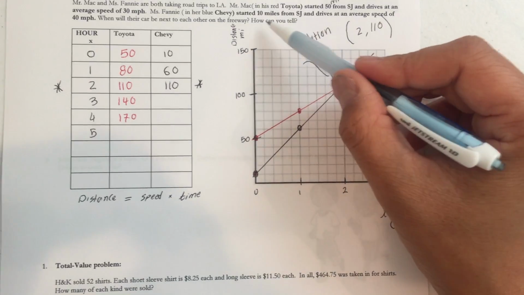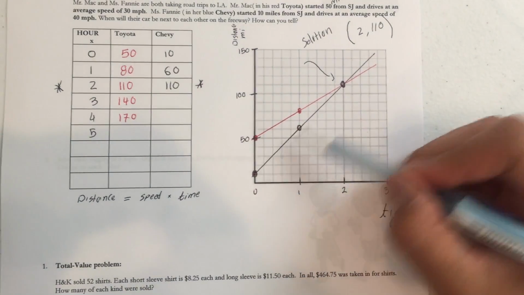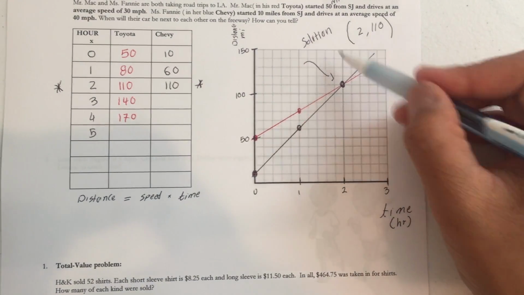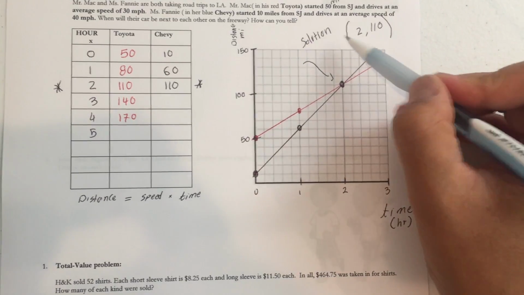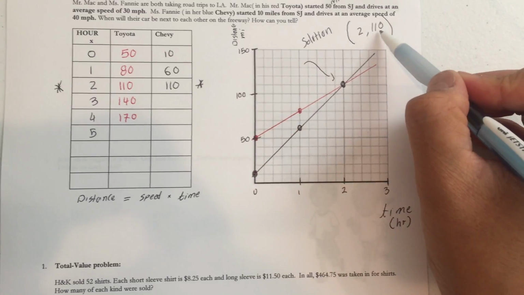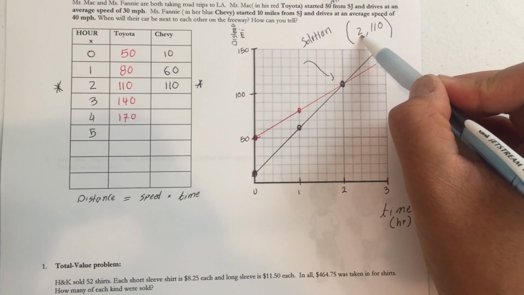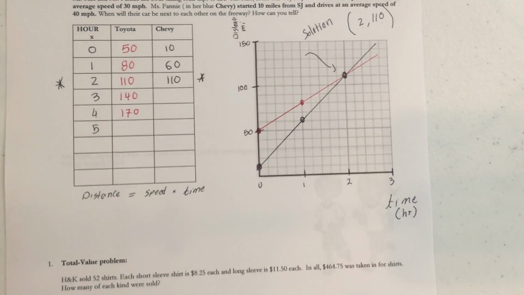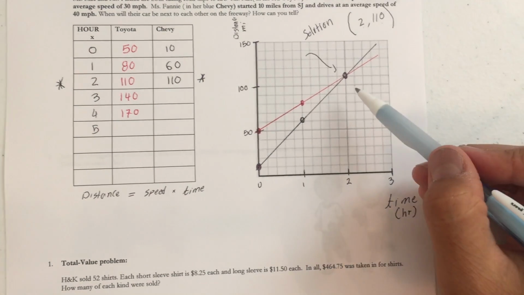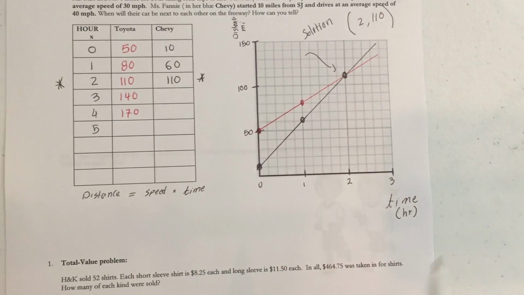See? So how can you tell? You can graph two equations and find the point of intersection, and that tells us where they will be side by side, or when they'll be side by side, and at what distance. All right? This is the reason why solving a system of equations is important.